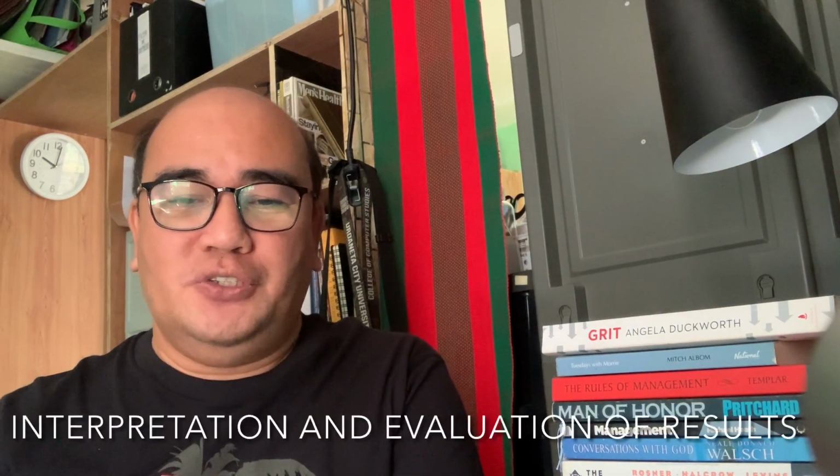Include an interpretation and evaluation of the results. So each table or graph presented in your study should have an interpretation and evaluation of the results. So you have to discuss what the table, what the figure is all about. And then, if appropriate, you have to compare results with those from other studies.